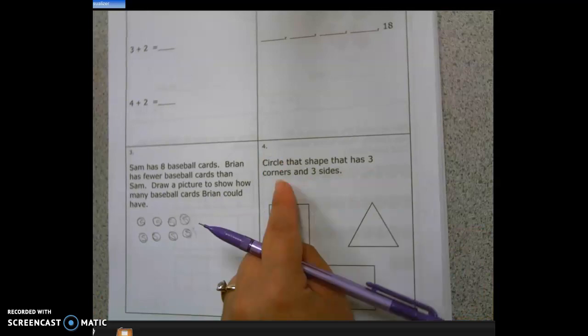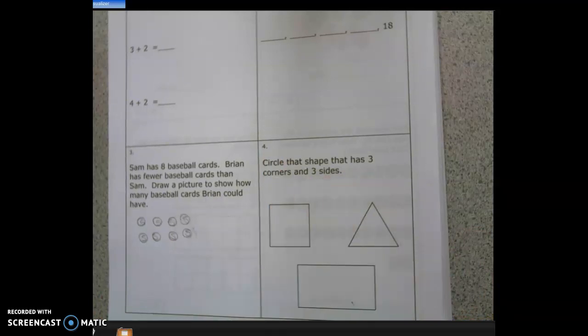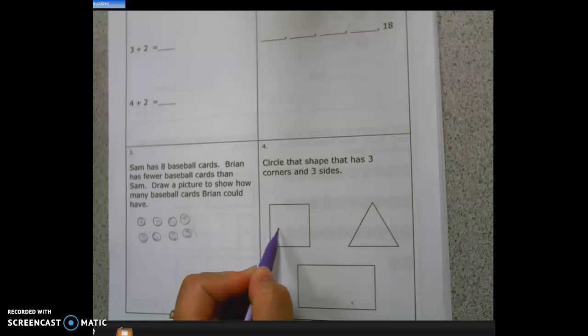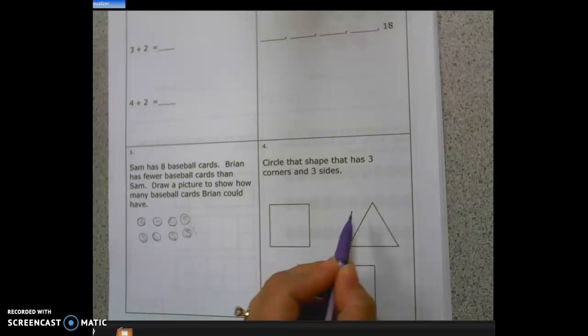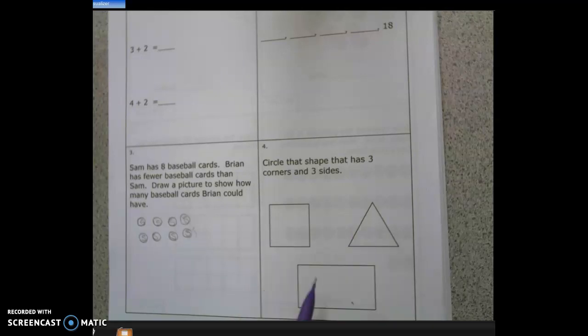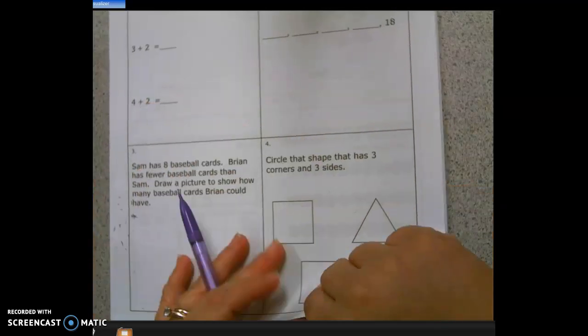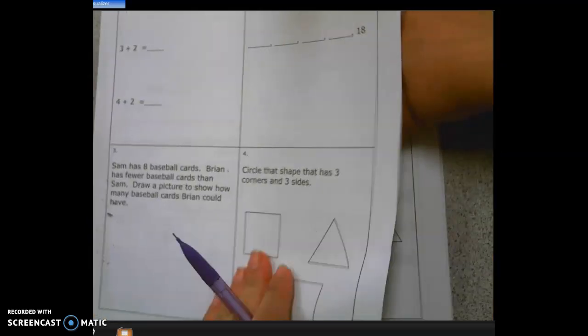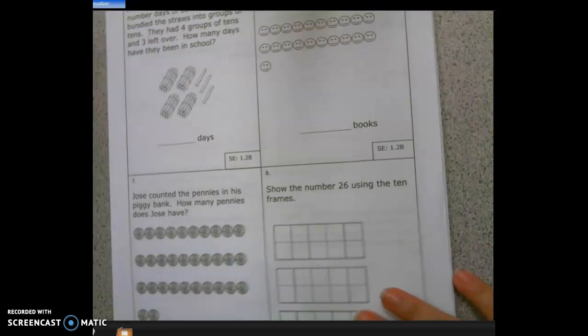No. Circle the shape that has 3 corners and 3 sides. I have a question. Yes. Is there things behind it? Yes, we're going to do the back side next. Does this have 3 corners and 3 sides? No. Does this one? Yes. Does this one? So you're going to circle that shape. That's the first side. If you understand how to do the first side, give me a thumbs up. Very good. Now we're going to do the back side.